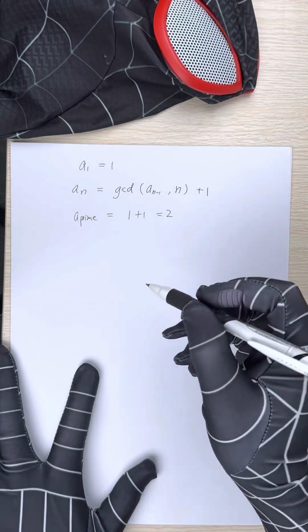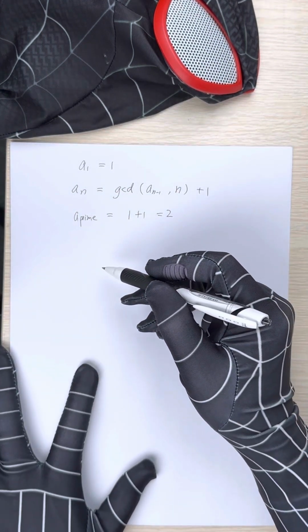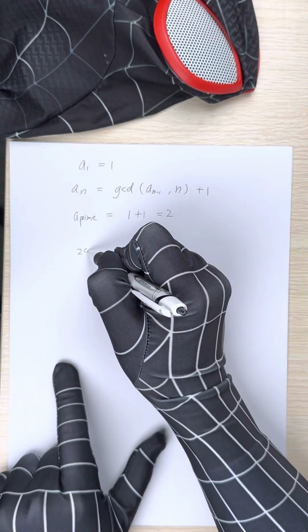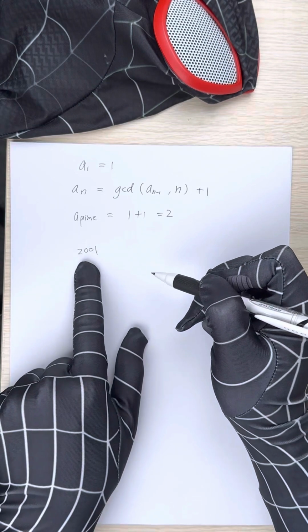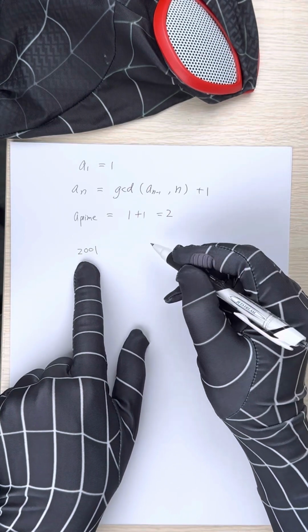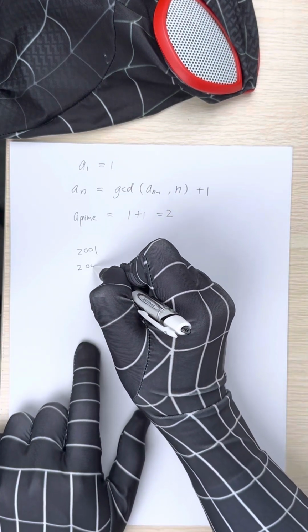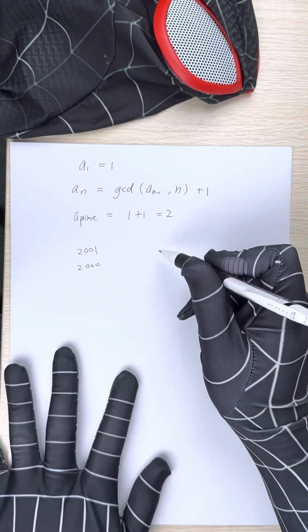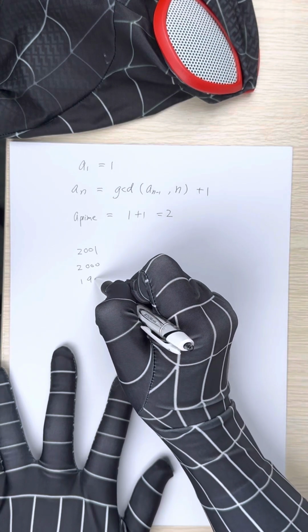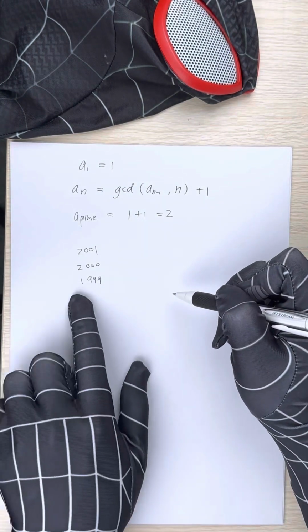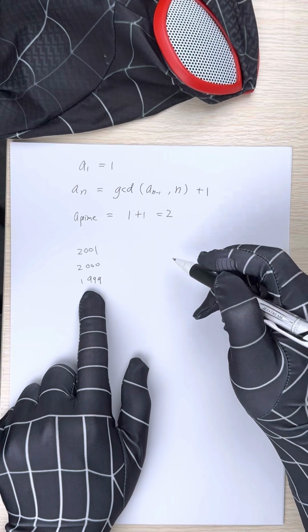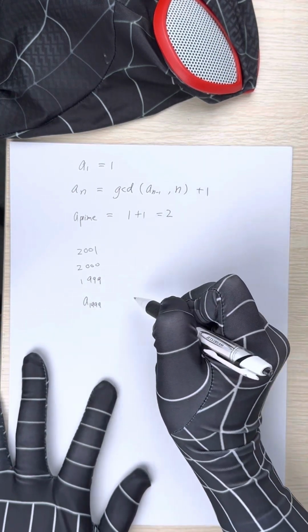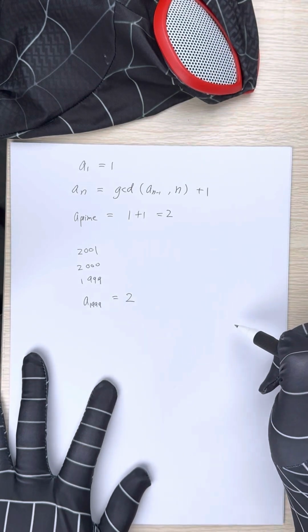So let's take a look. We want to find a of 2002. We look previously at a sub 2001. This is not a prime number because this is divisible by 3. One previous term, which is 2000, this is also not a prime number, obviously. And then one term before, that's 1999. This is a prime number. So we know that a sub 1999 equals 2.